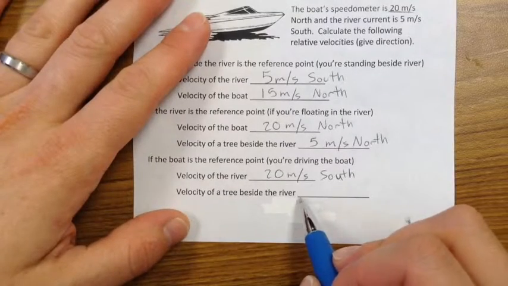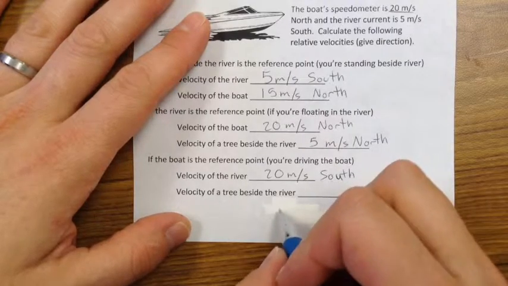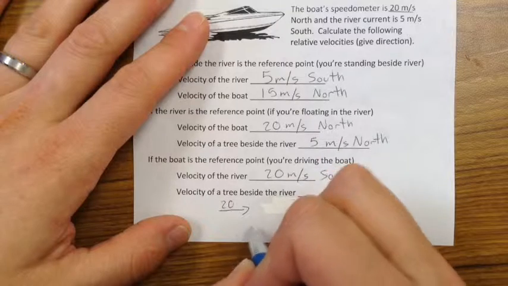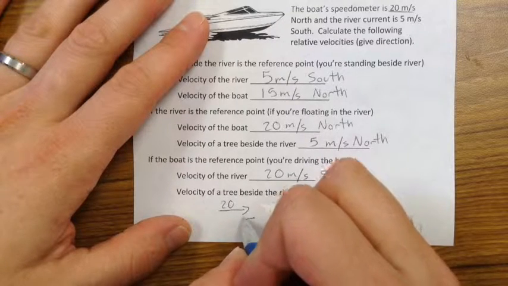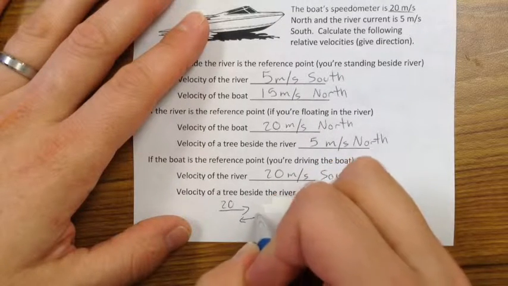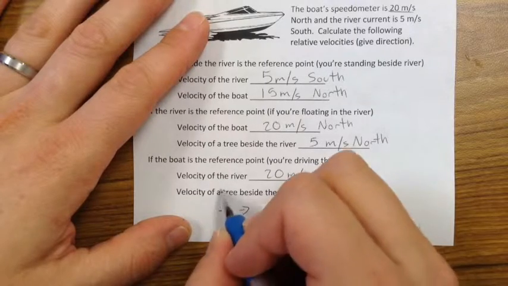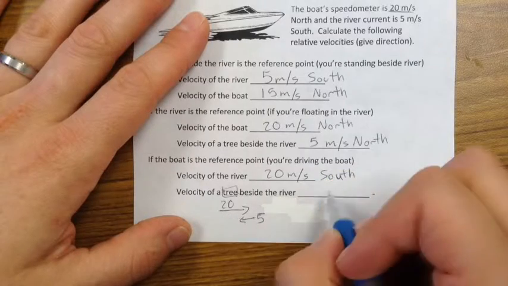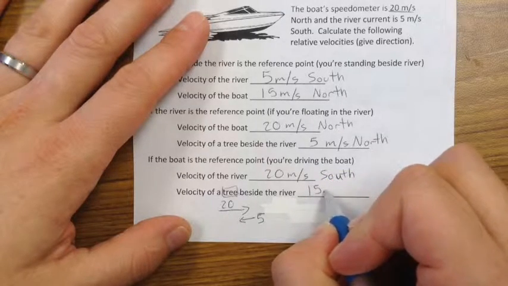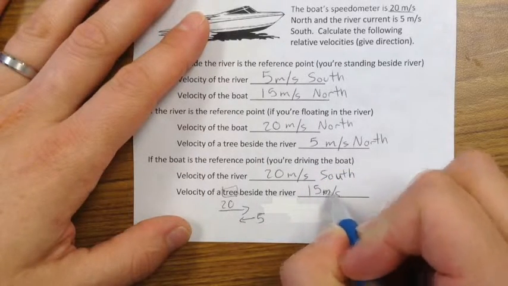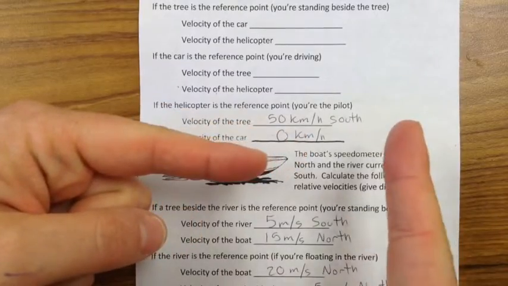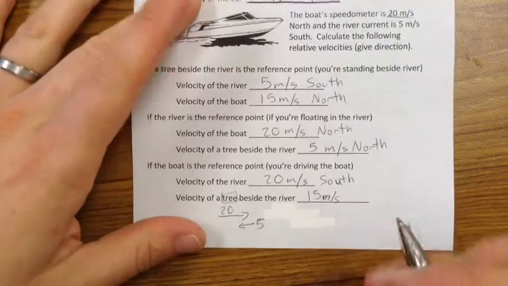The velocity of the tree beside the river is a little interesting because you have the boat that's moving 20, but the river that's slowing it down by 5, so the tree itself on the side of the river appears to be moving 15 meters per second. And so you're in the boat. If you're in the boat and you're moving this direction, it appears as though the tree is moving to the south.